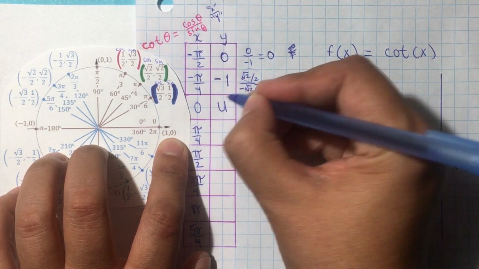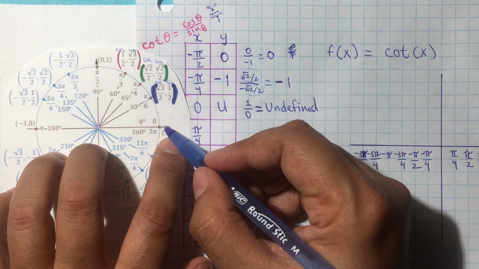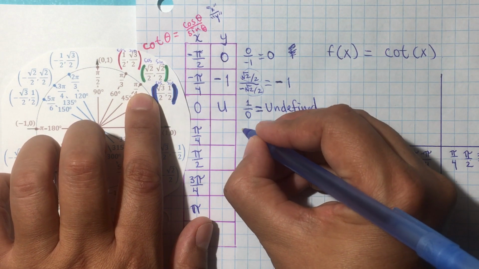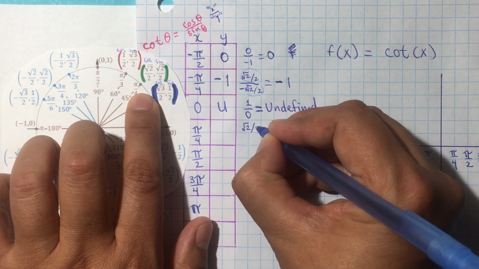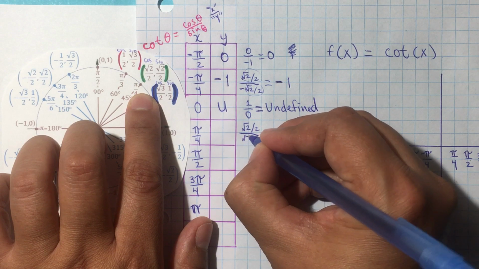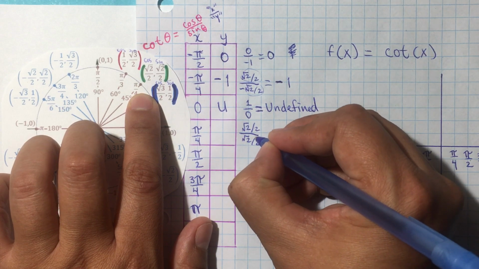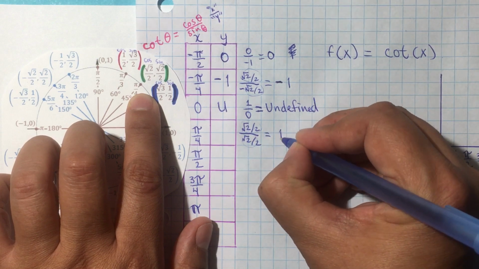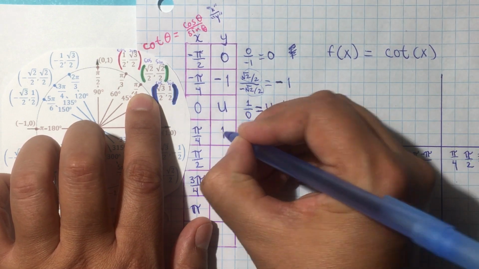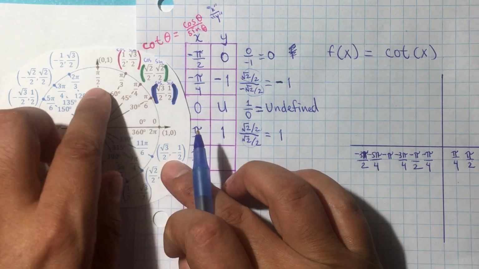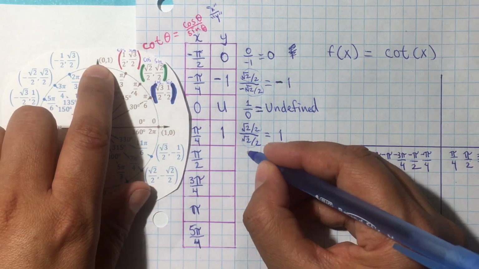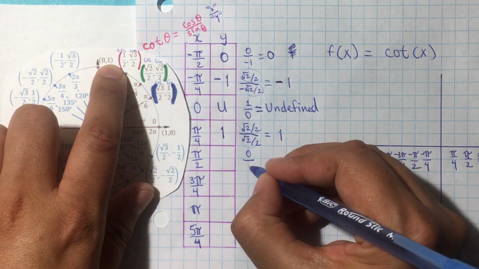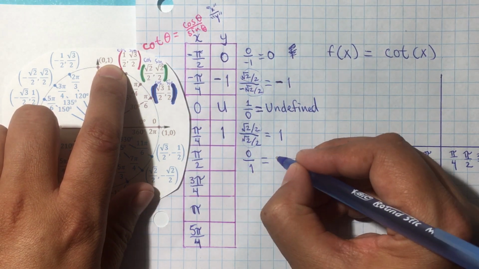And we just put a u in here. Pi over 4 is here. It's going to be square root of 2 divided by 2 over square root of 2 divided by 2. Both of them are positive. So since we're dividing the same thing over the same thing, it is 1. For the next one, pi over 2, cosine is 0. Sine is 1. 0 divided by 1 is 0.